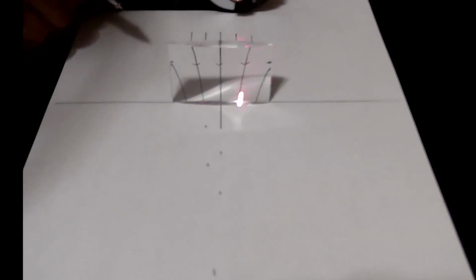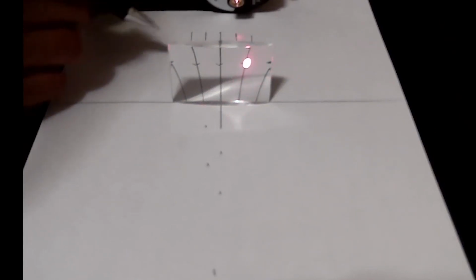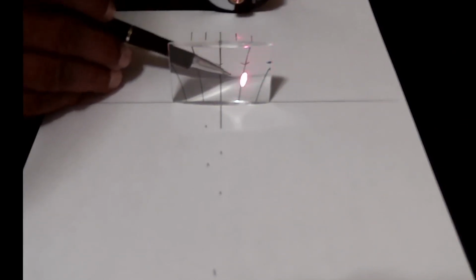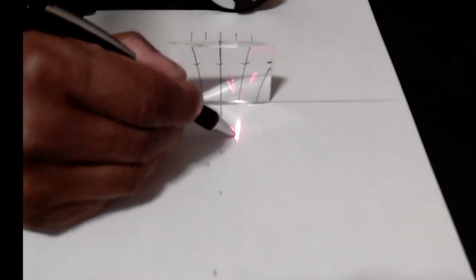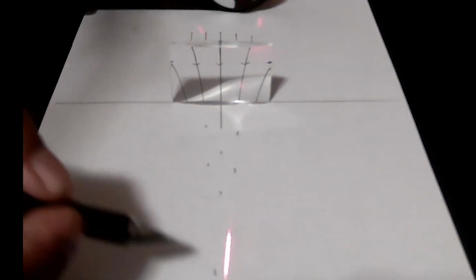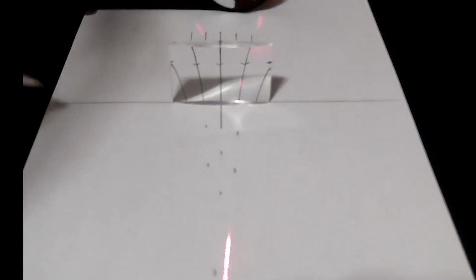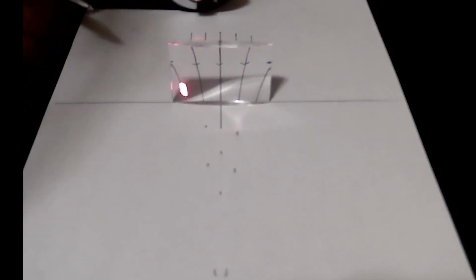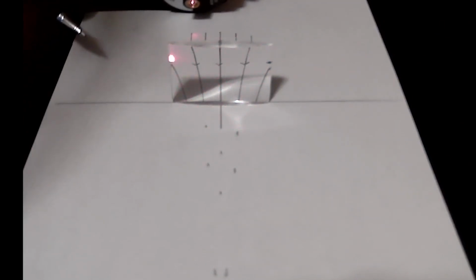Now don't rush here because it's very important that the laser beam falls on the parallel ray that you've drawn, and then get 2 or 3 points like before. This looks like it's going to go out of the paper. Okay, you can even do it with these. Let's see. All right. Yeah, it's going out of the paper.